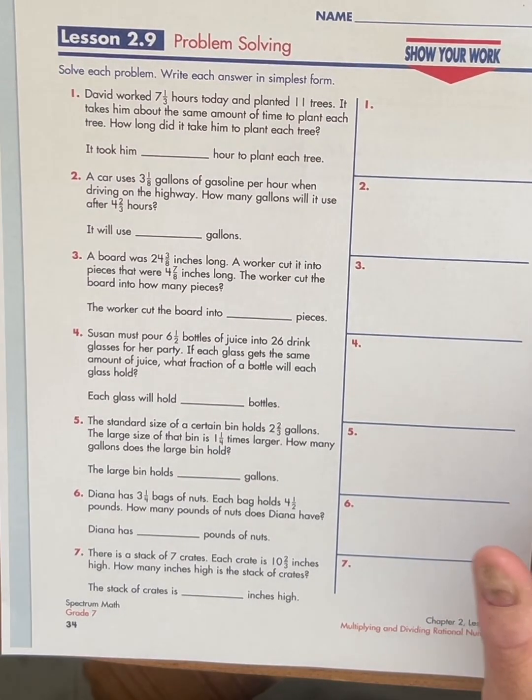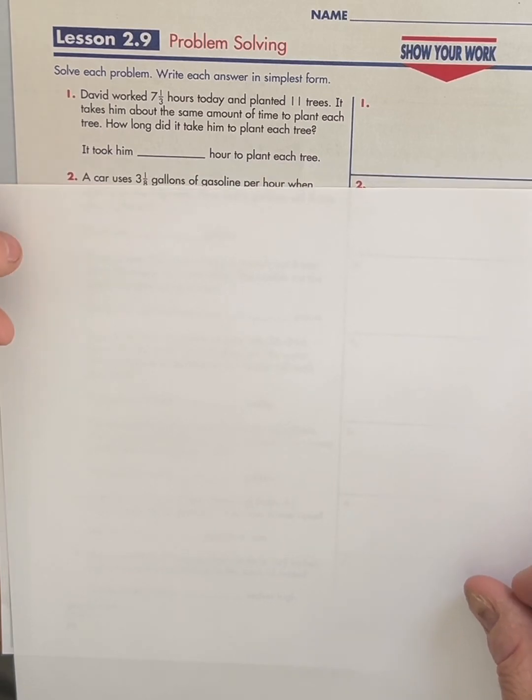Okay, here we are on lesson 2.9, problem solving. Solve each problem, write each answer in its simplest form. So we'll start out with number 1.